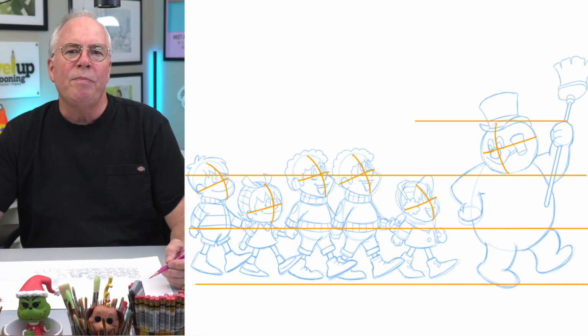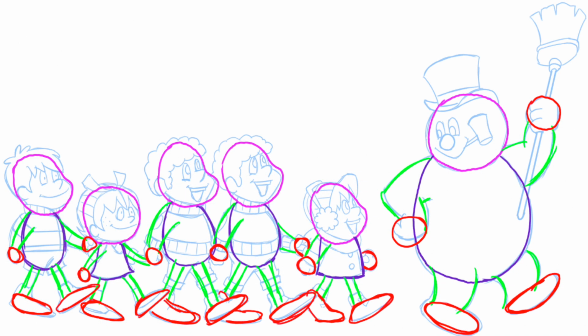So there's our roadmap for our Frosty parade scene. Now before we go on to step 2, I want to give you the layout of our characters' body poses using simple shapes for those of you who want to screen grab. Just something to help you when laying out your drawing.